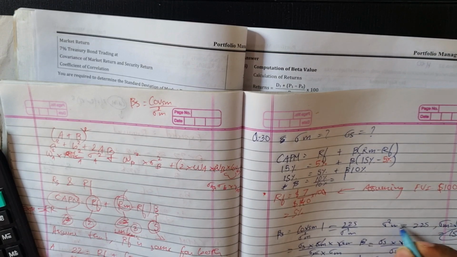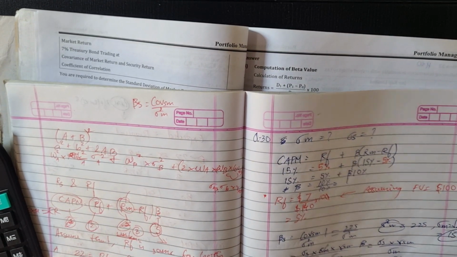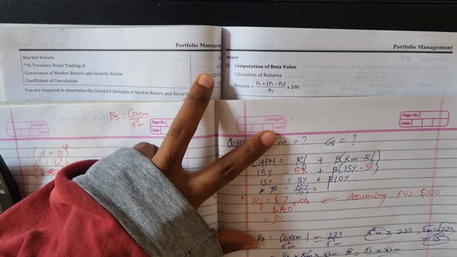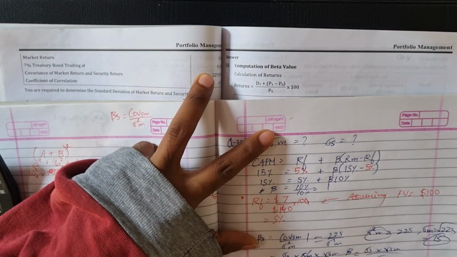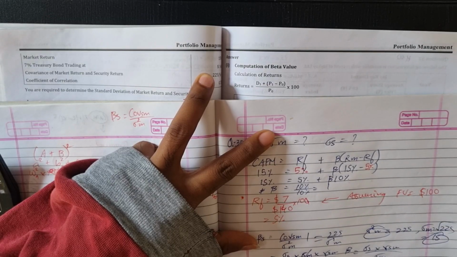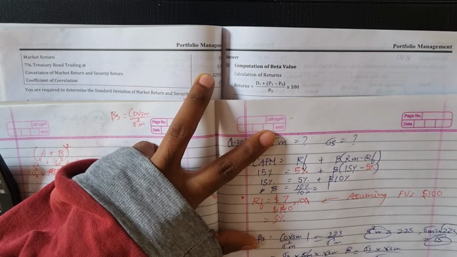So we already know the standard deviation of market. RSM we know is 0.75, it is given in the question. 0.75 divided by 15: if we take 15 there, 15 is equal to standard deviation of security S into 0.75. So standard deviation of security S is equal to 15 divided by 0.75.